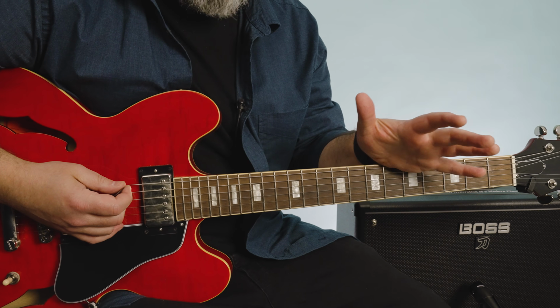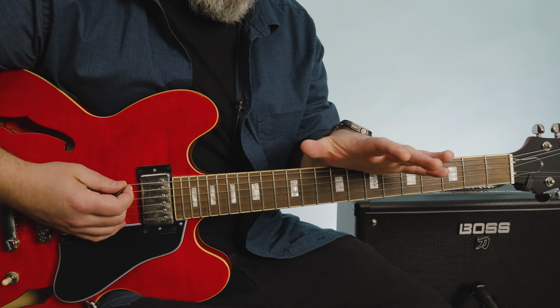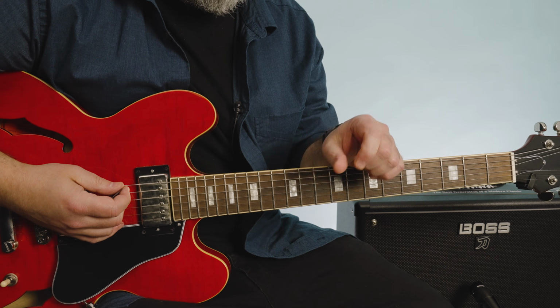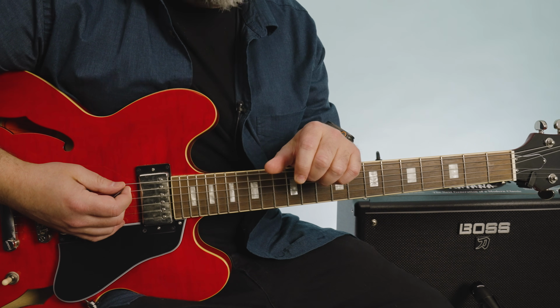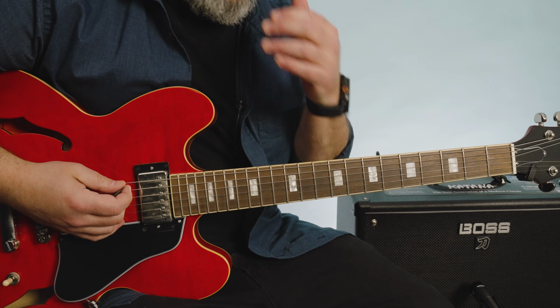There's no real exact science to say 85%, but I'm guessing about 80 to 85% of chord progressions. You look at the first chord, and that's going to tell you your starting point to improvise over it.